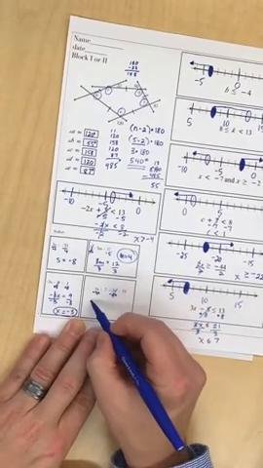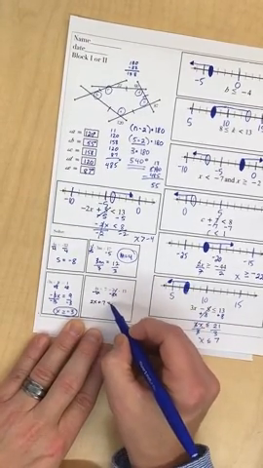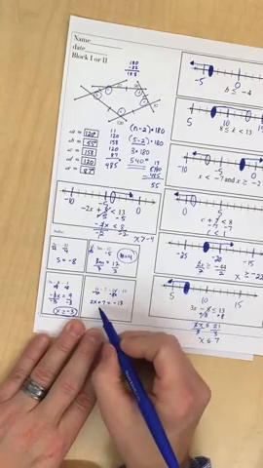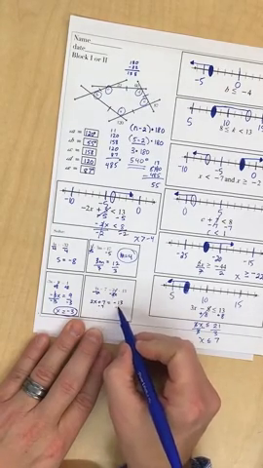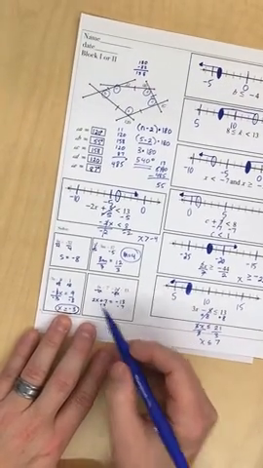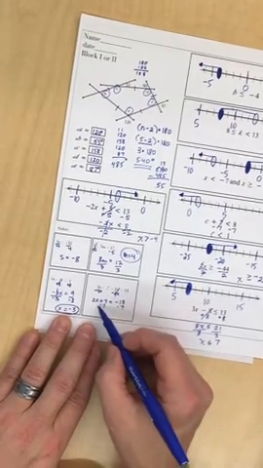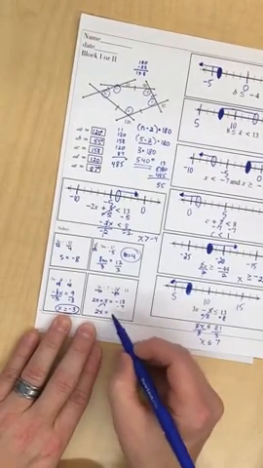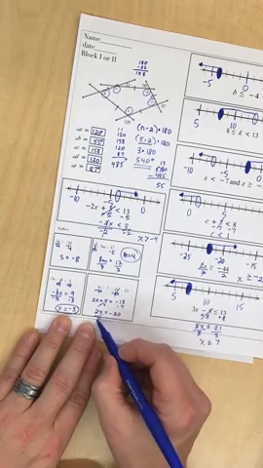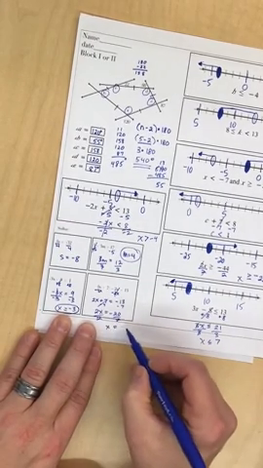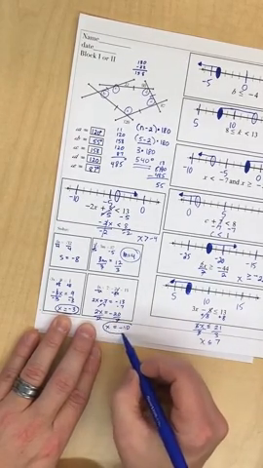These cancel, and I get 2x plus 7 equals a negative 13. And then I need to add a negative 7 to both sides, or subtract 7, because subtraction undoes addition. Those cancel, and I get 2x equals a negative 20. Divide by the coefficient 2, and I get x equals a negative 10. And there you have it.